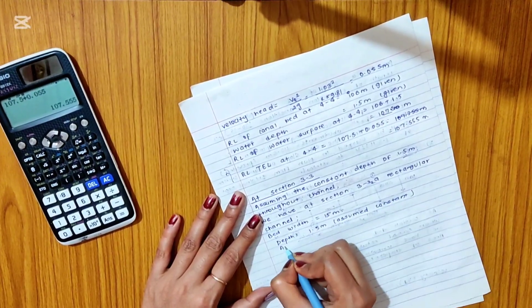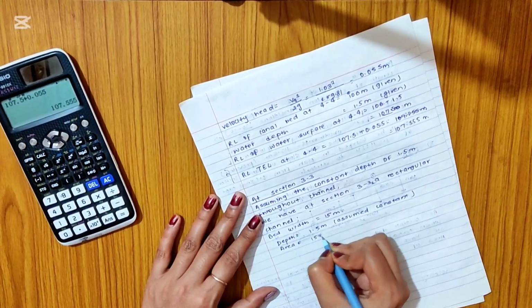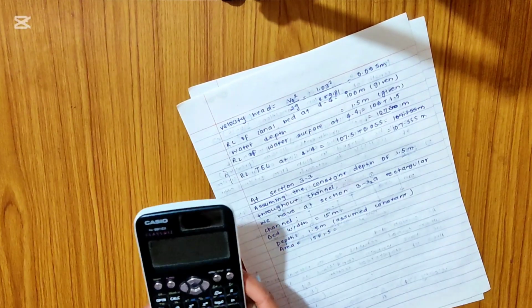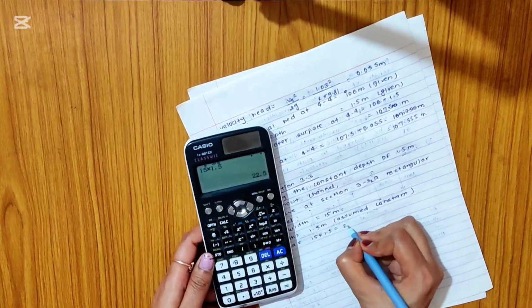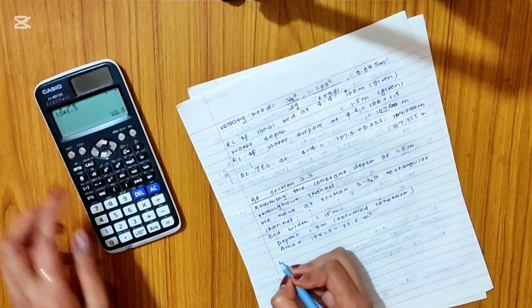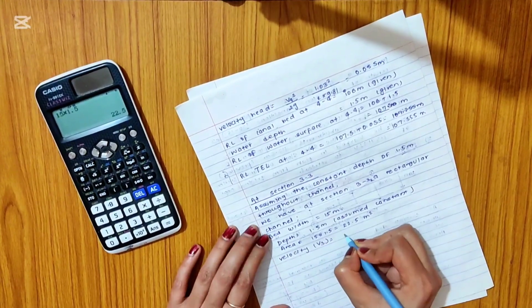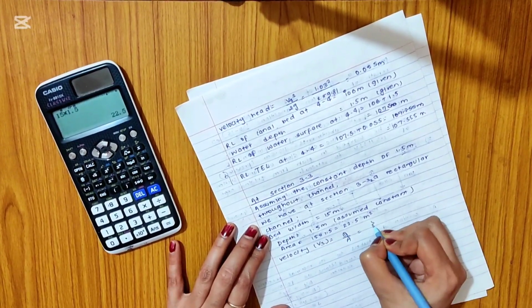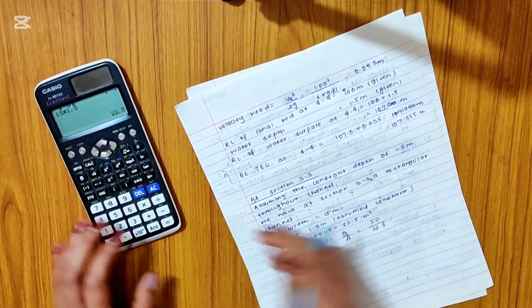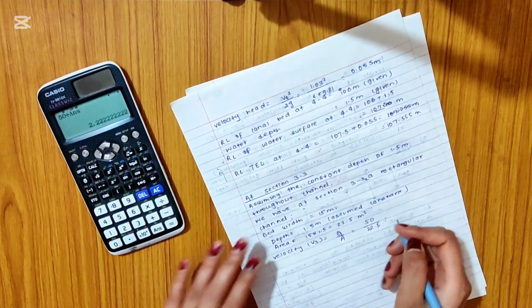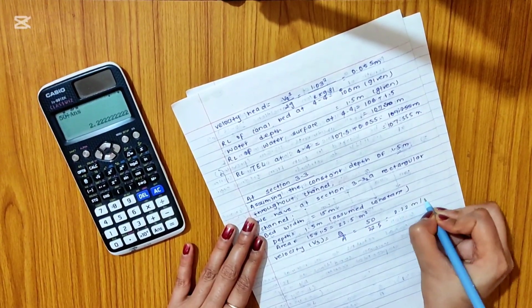So the area will be equal to bed width into depth, that is 15 into 1.5, which is 22.5 square meter. Now the velocity V3 is equal to discharge by area, 50 divided by 22.5, that is 2.22 meter per second.